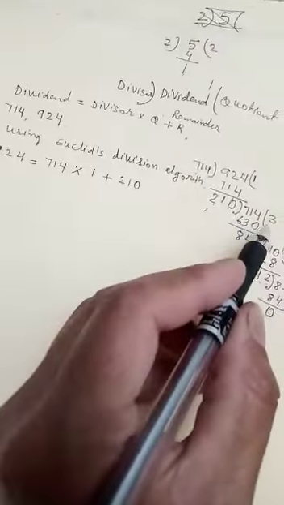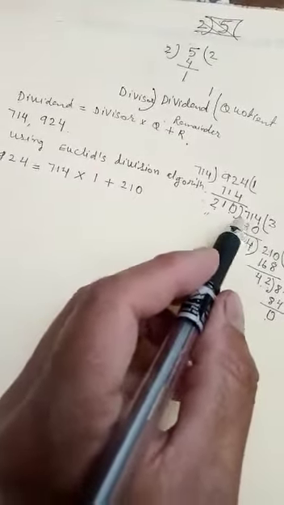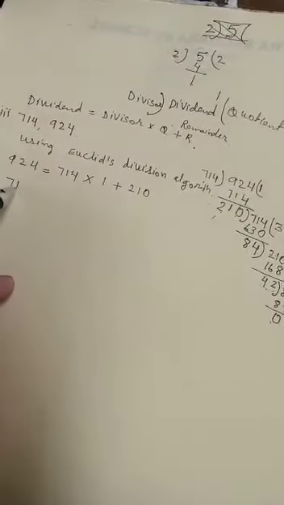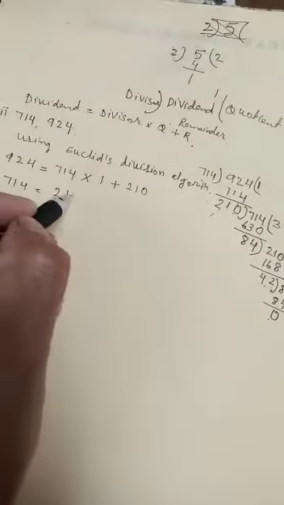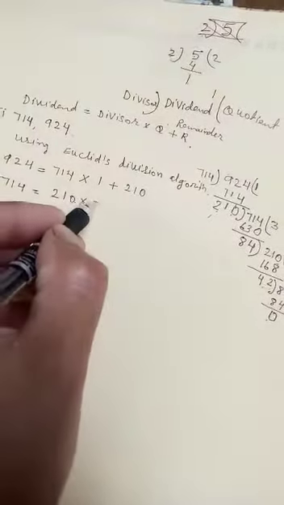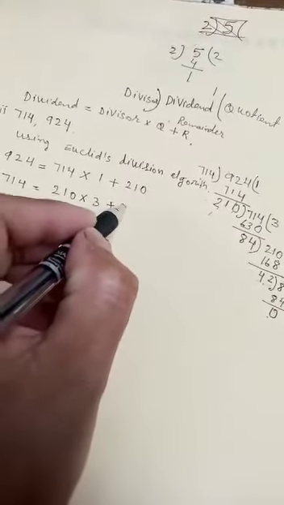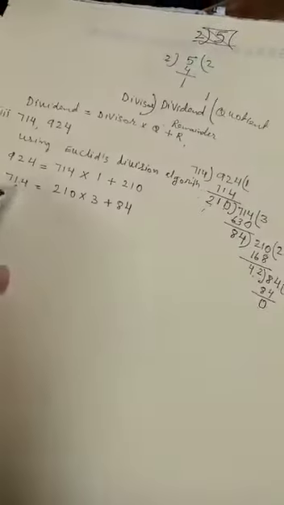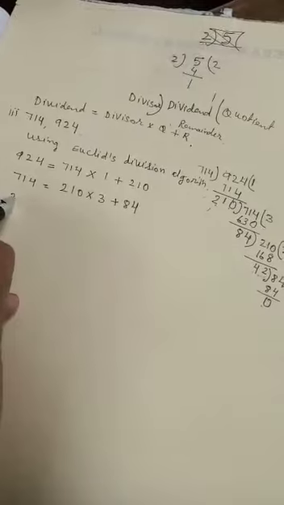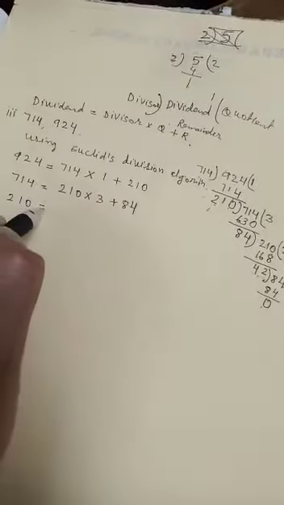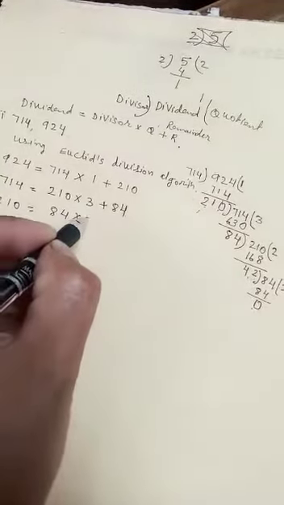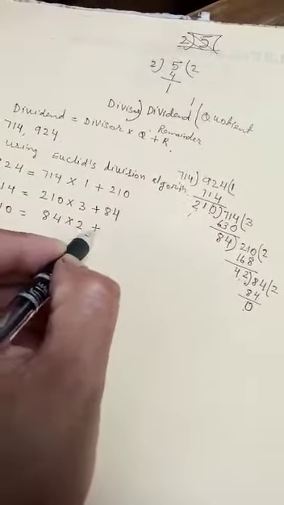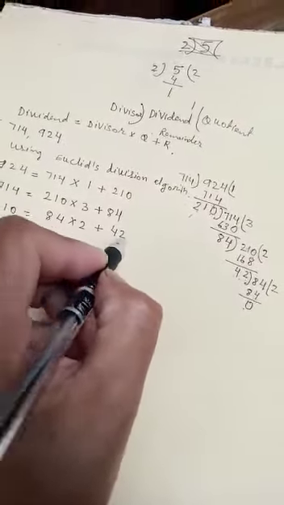Then next we'll repeat for the second step. Here the dividend is 714, the divisor is 210, quotient is 3, remainder is 84. It will repeat again. The dividend is 210, the divisor is 84, quotient is 2, remainder is 42.